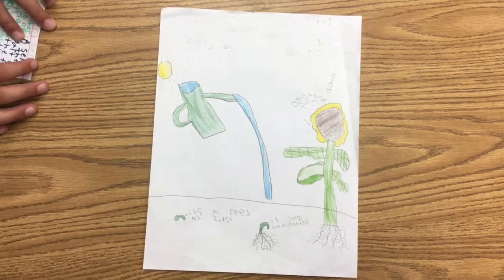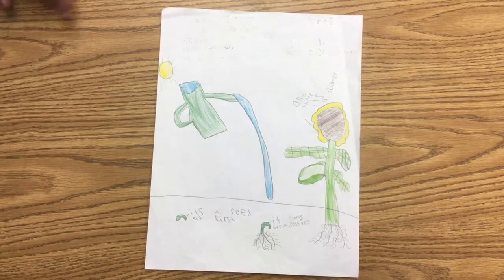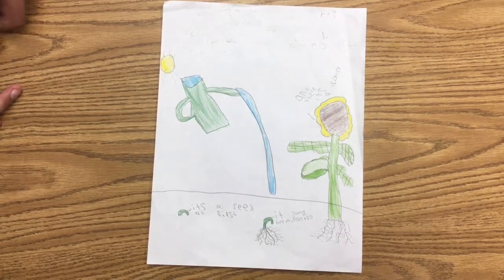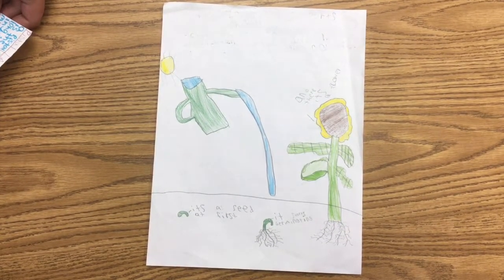The filament is what supports the anther. Germination is pretty much the growth of a plant. Fertilization is the food for the plant.